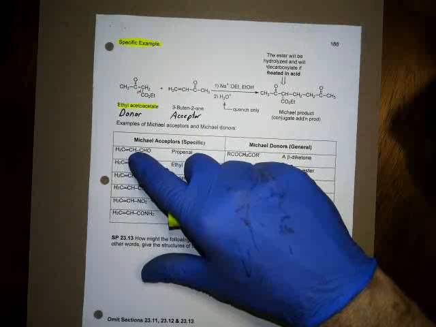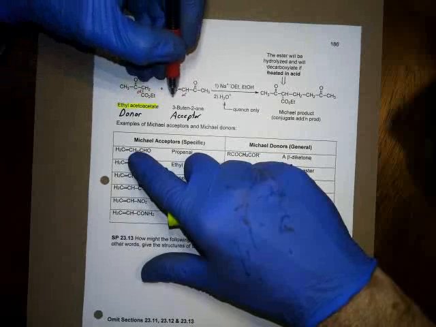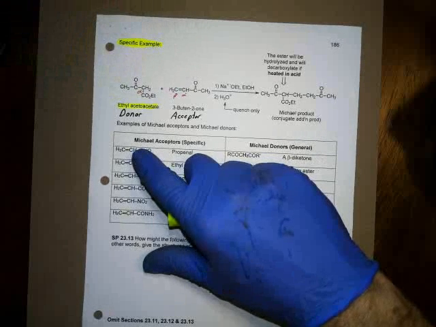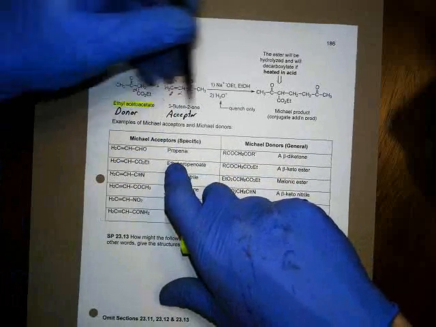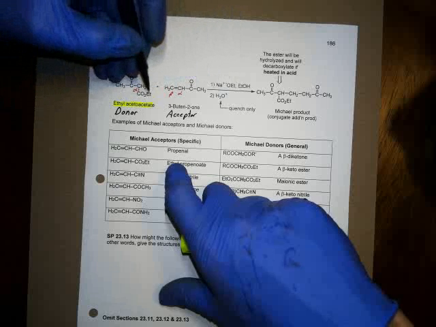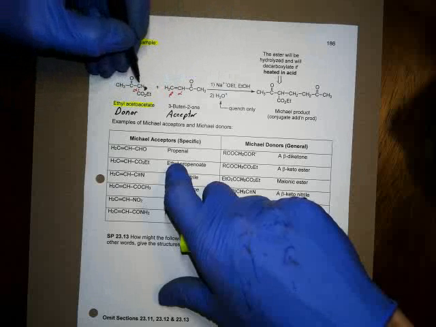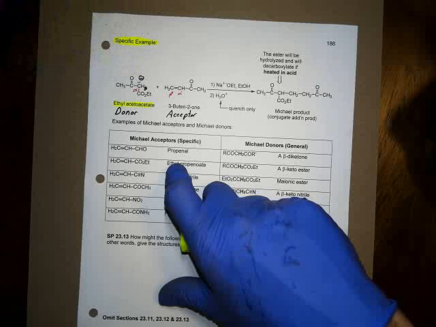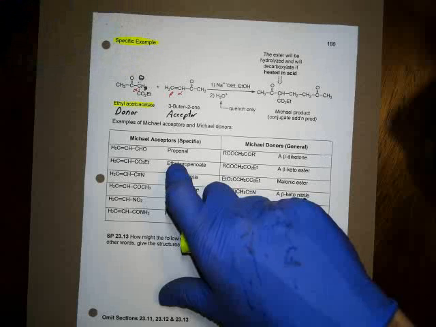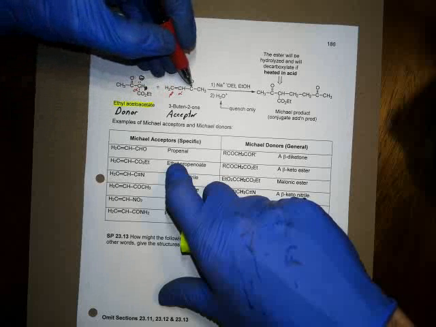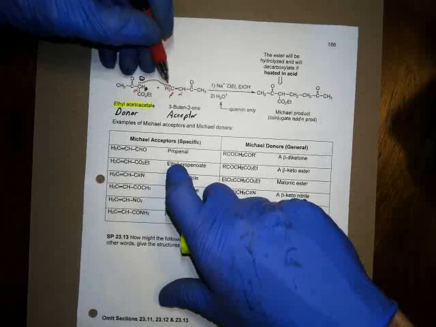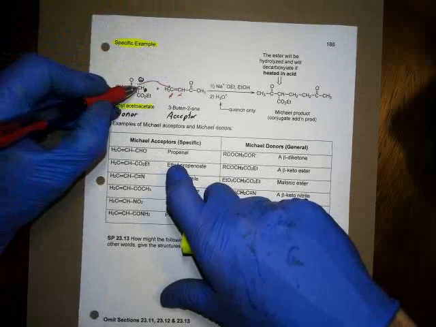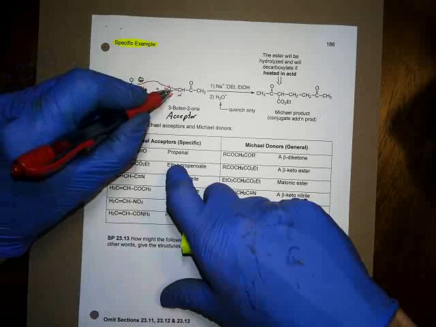And you can spot those because they have a double bond between alpha and beta. Okay? Now, two separate compounds. You're going to add base. What's the base going to do? The base is going to take that proton off, right? And so this is going to become an enolate. And what's that enolate going to do? It's not going to attack here. It's going to attack the more electropositive carbon. It's going to attack there. So we're going to form a bond between this carbon of the enolate and the beta carbon of the acceptor.